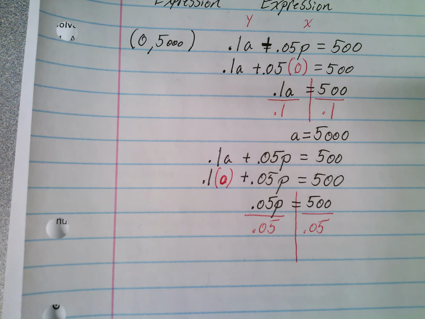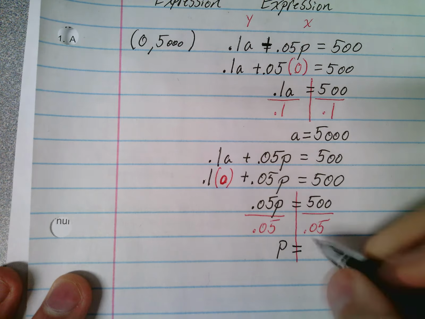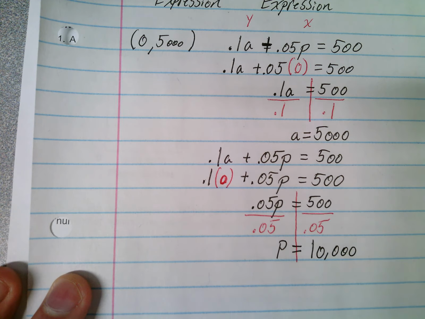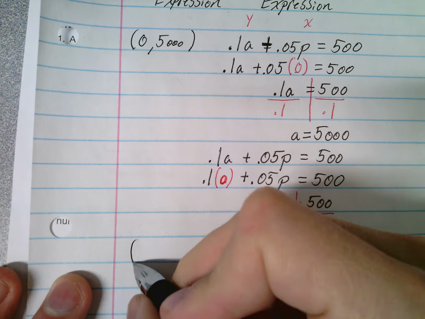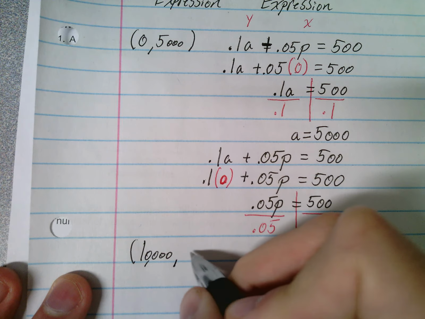Now, dividing by 0.05 is the same thing as multiplying by 20, if you want to think about it like that. So I can multiply this by 20, and this will give me that my P is equal to 10,000. So this point would be 10,000, comma 0.